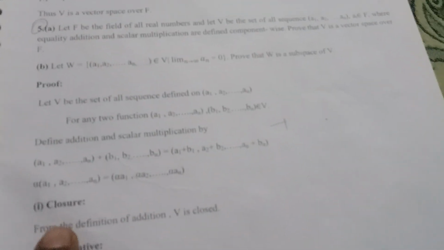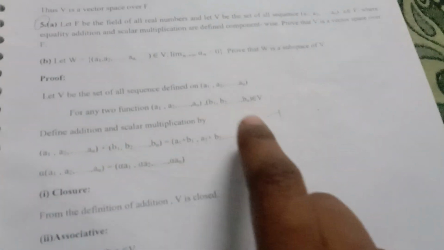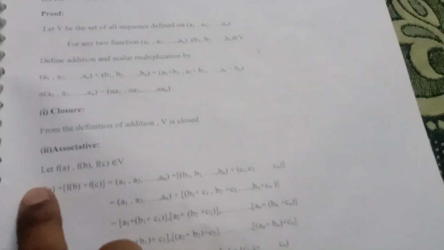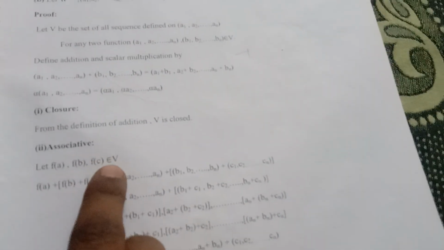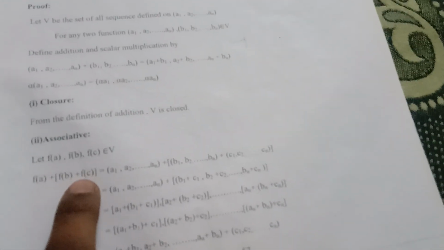So we have to prove first closure. From the above, if we add two sequences we get a sequence, so it is closed. Associativity is as follows: let f of a, f of b, f of c belong to V, that means sequence a, sequence b, sequence c belong to V. So associativity is f of a plus f of b plus f of c equals f of a plus f of b, whole bracket, plus f of c. Likewise we have to prove it.